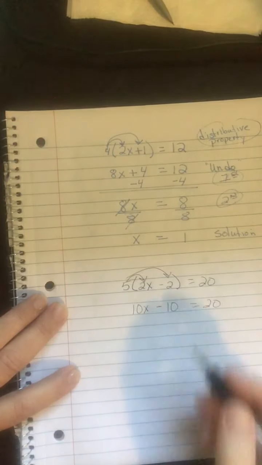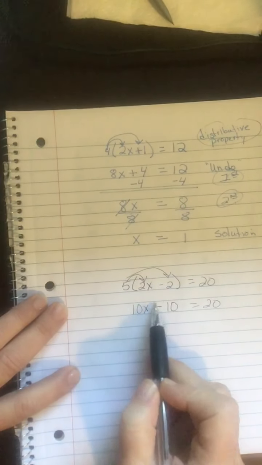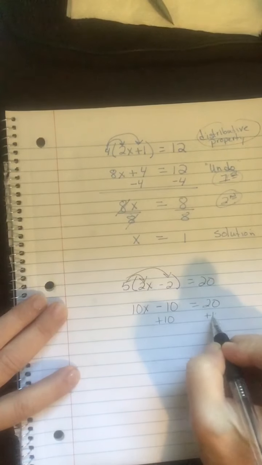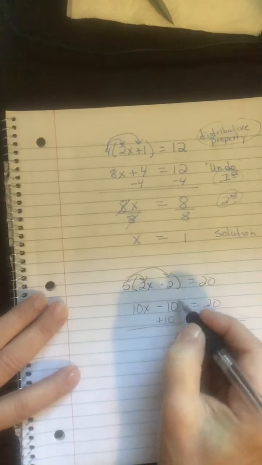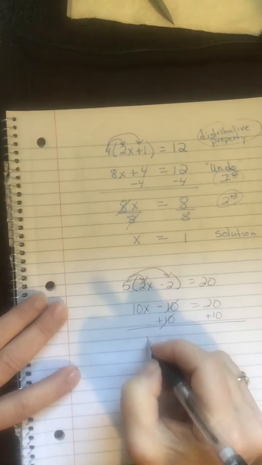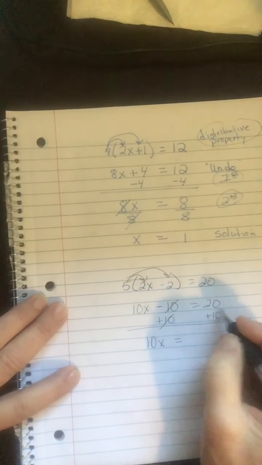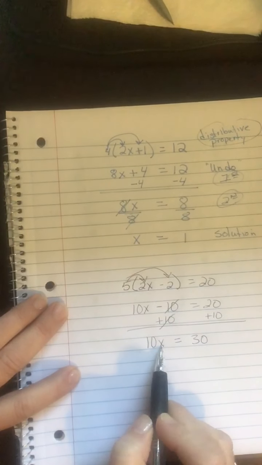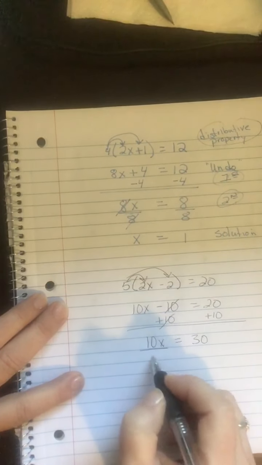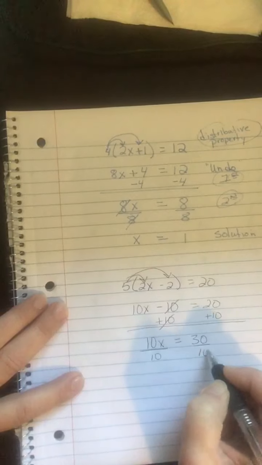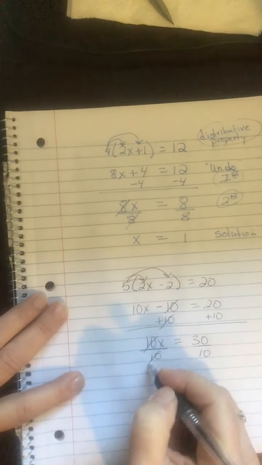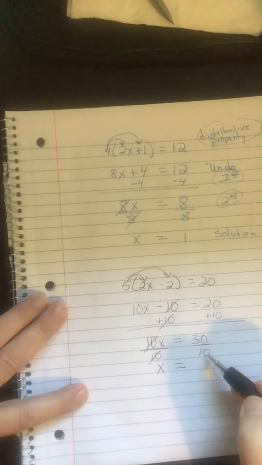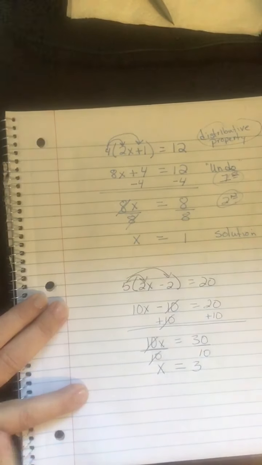So I'm going to undo it. The opposite of subtracting 10 would be adding 10 to both sides. So I'm going to add 10 to both sides. That crosses off. So I'm left with 10x equals 30. These two are being multiplied together, so I undo it by division. They cross off. I'm left with x equals 30 divided by 10, which is 3.